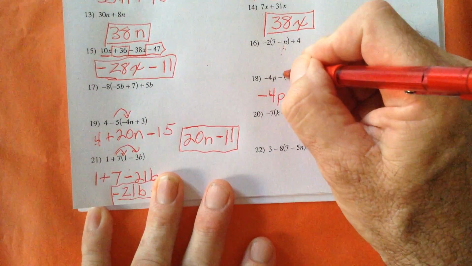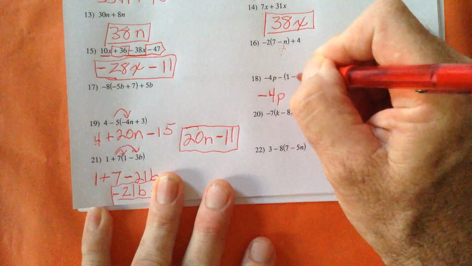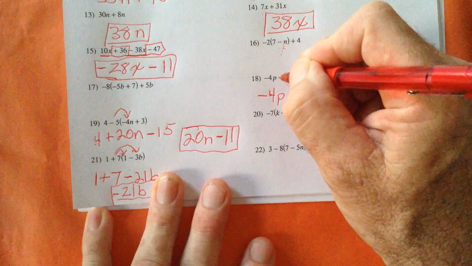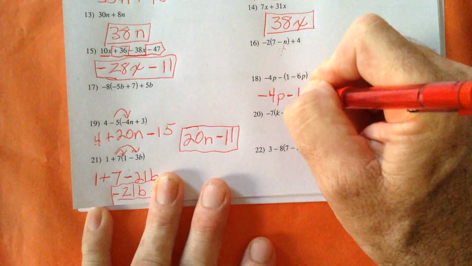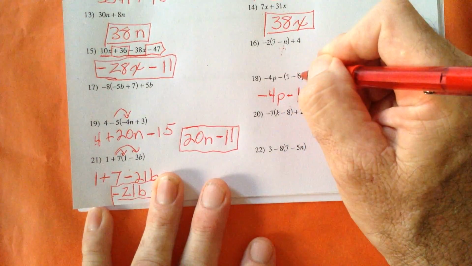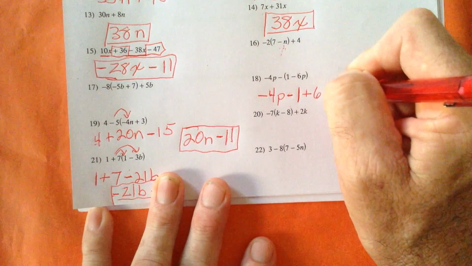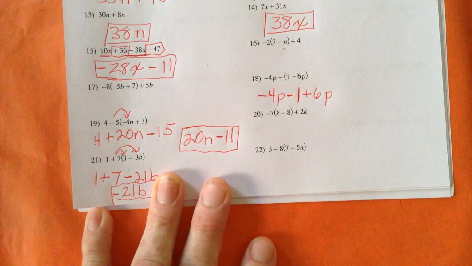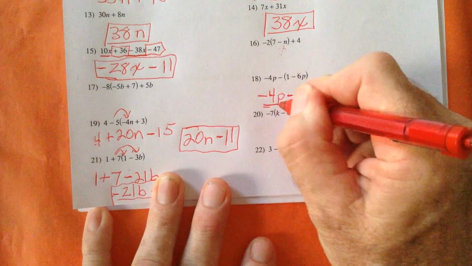So for this one you have to assume there's a 1 in front here. This negative sign is going to change the signs of the terms in here. If I go negative 1 times 1, this will be a negative 1. If I go negative 1 times a negative 6, that'll turn to a positive 6p.